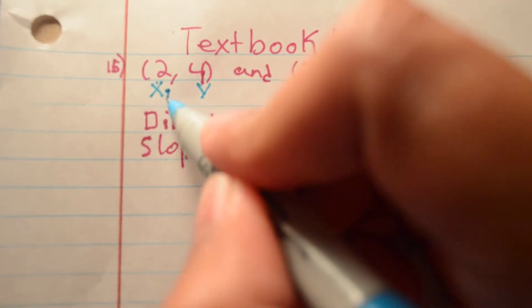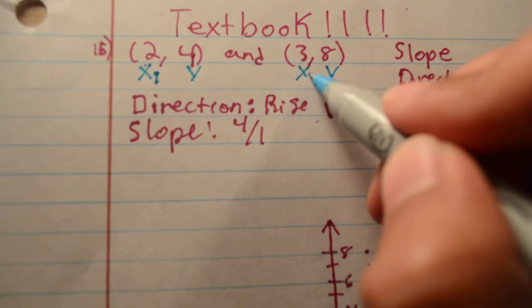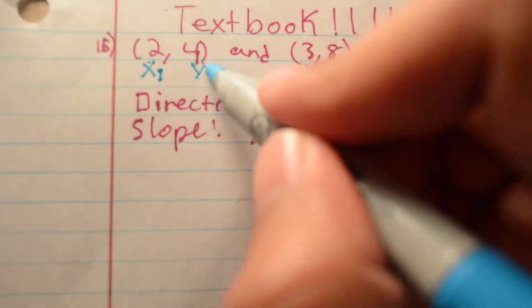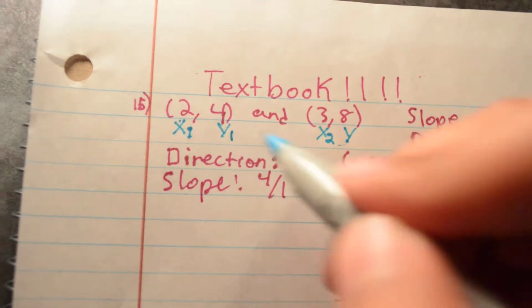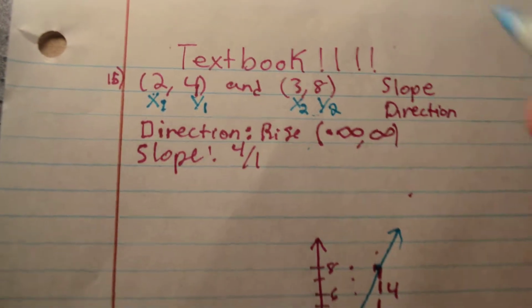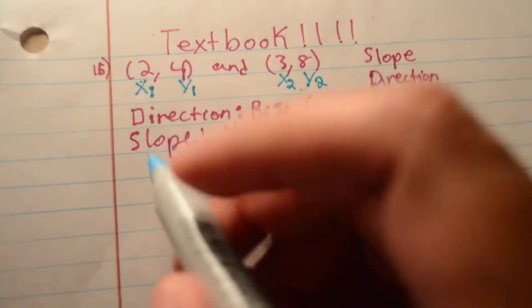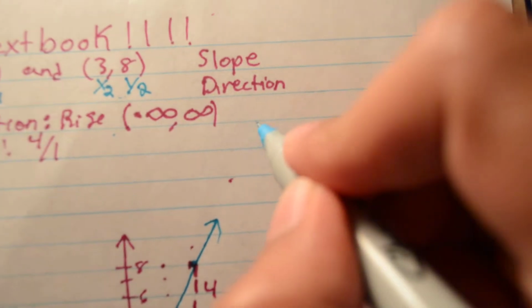But here's the thing. This one is going to be your first x, x1, and this one's going to be your second x, x2. And this one, I bet you can guess what your y is going to be. This is going to be your y1, and then this one's going to be y2. Okay. And now, all you have to remember is, I'll write it over here, the slope formula.